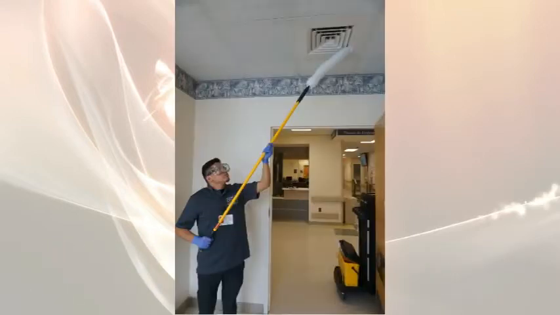High and low dusting. Always start by first doing high-level dusting, then work your way down. Because this is an unoccupied, discharged patient room, now is the time for you to perform a more thorough dusting.